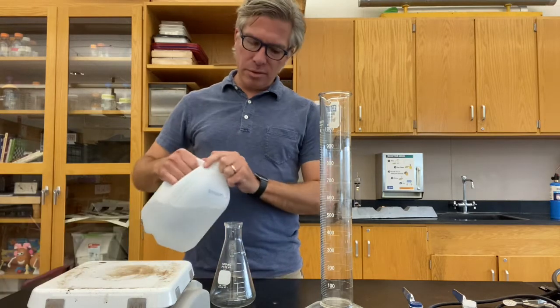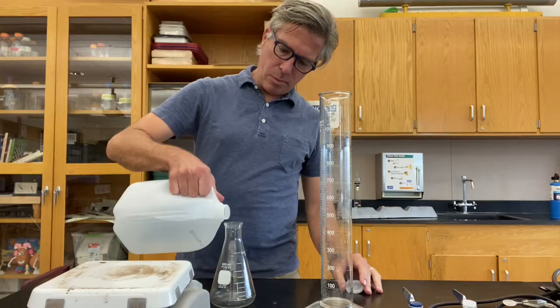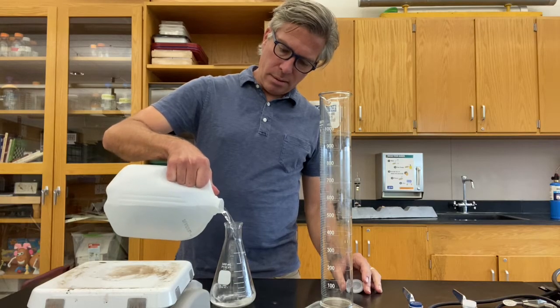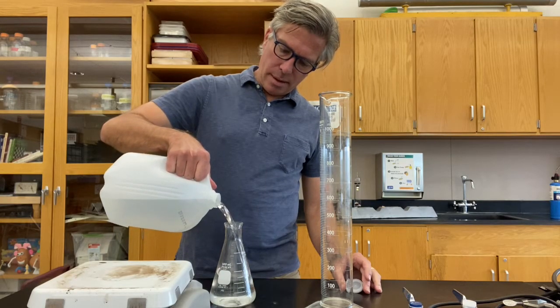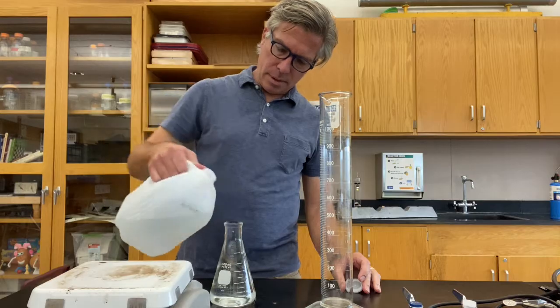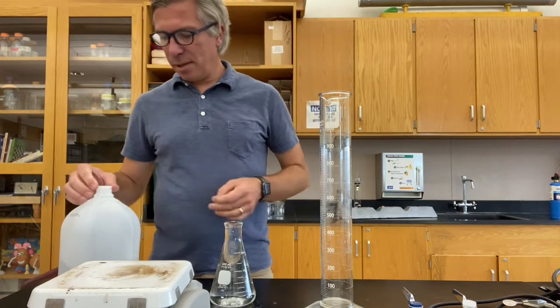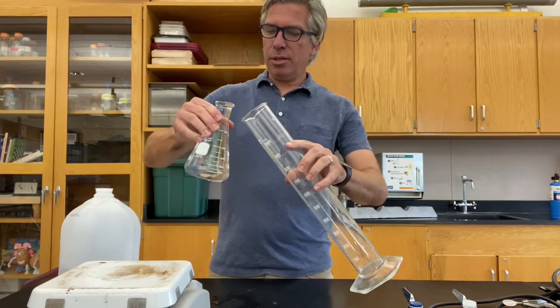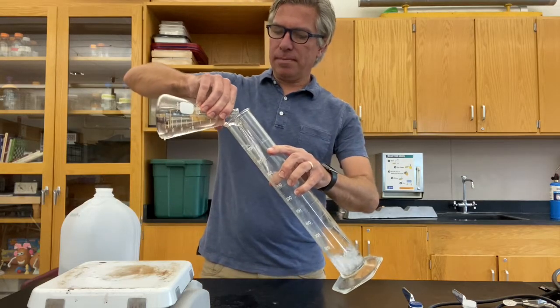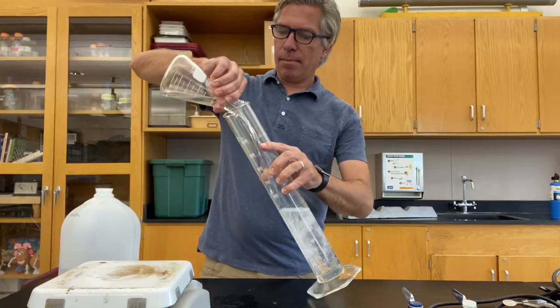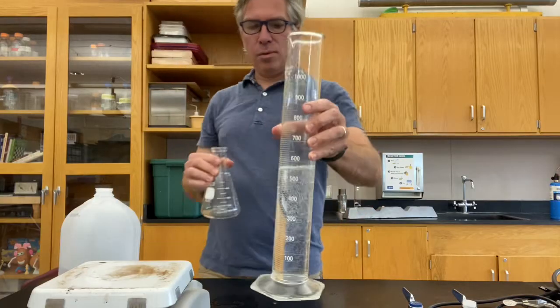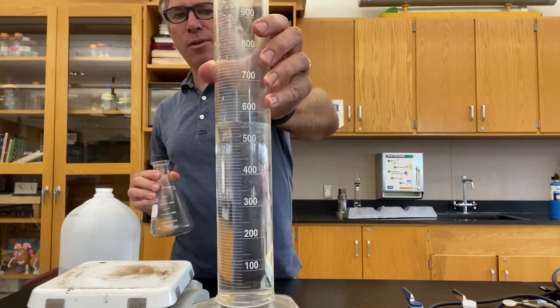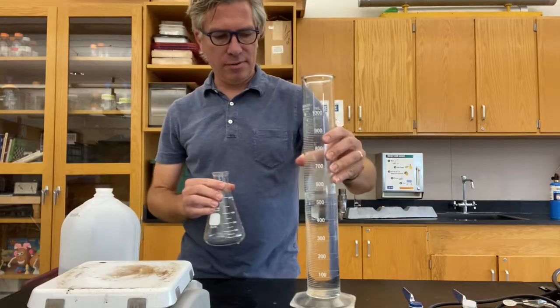The easiest way to do that is to fill it up with water all the way to the top. Even make a little mess if you want. And then take this water and pour it into a very large graduated cylinder, which you can then use to measure the volume of the liquid that fits inside of the flask.